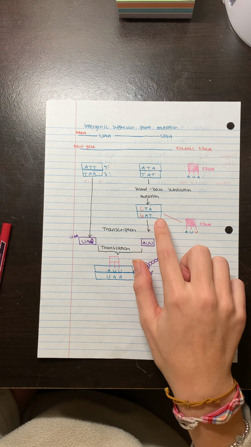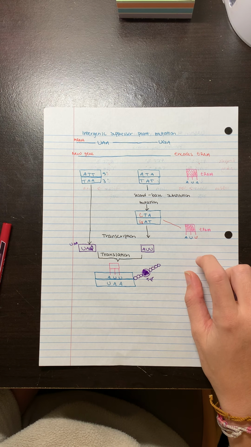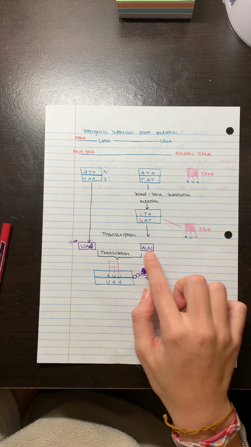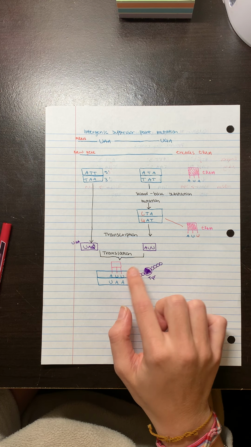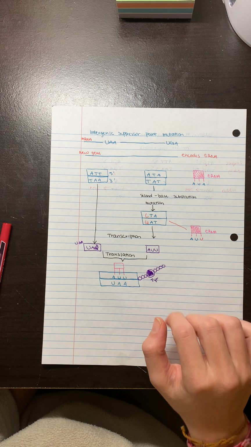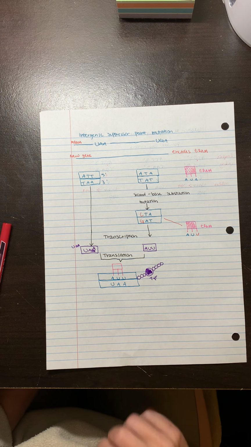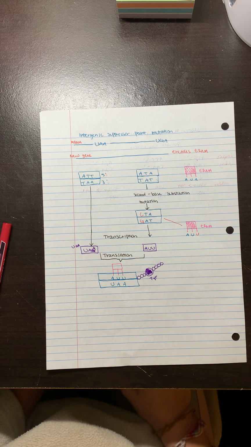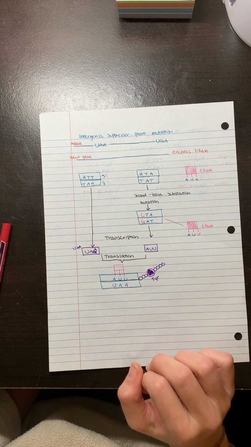This is then going to code for a mutated tRNA with an anticodon AUU instead. When this goes through transcription and translation, the AUU is going to bind to the UAA and make tyrosine instead of stopping the transcription. The whole point of that suppressor mutation is to silence the stop codon so that we can have a longer transcript of mRNA.